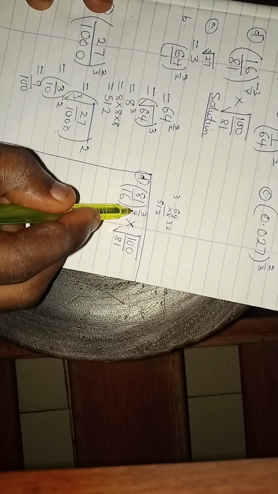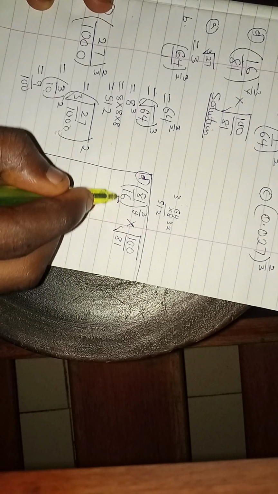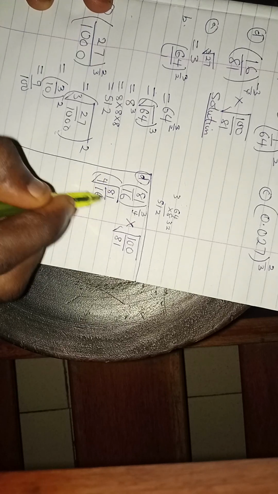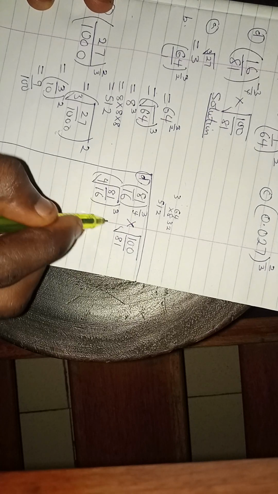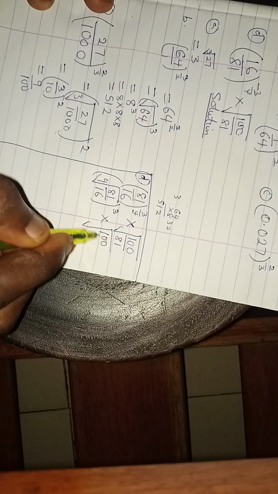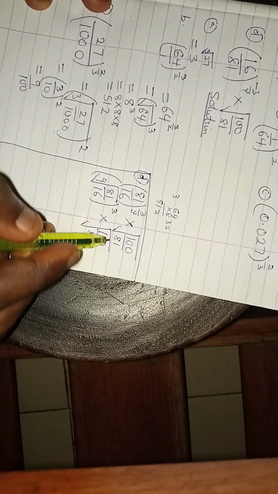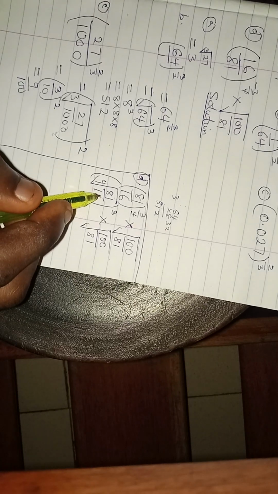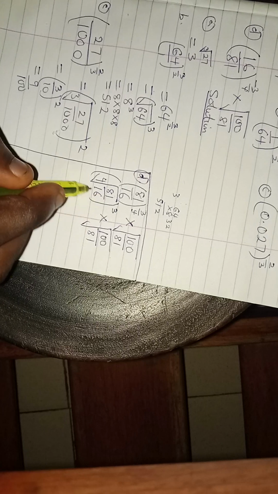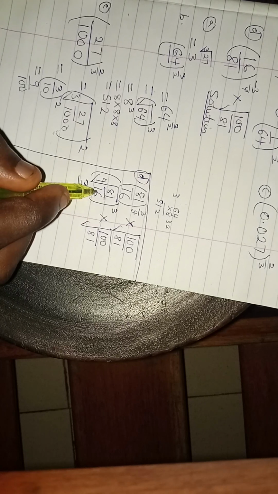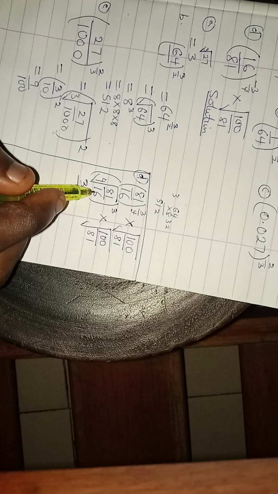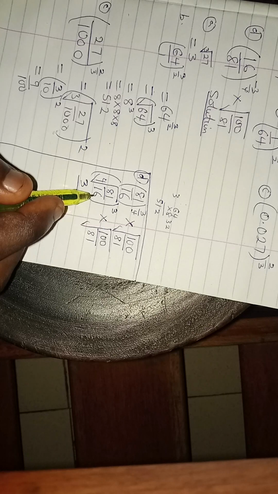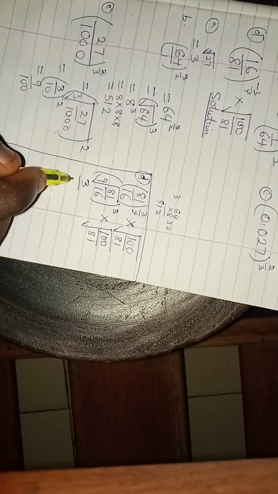Now, the denominator here is 4, so we have the fourth root of 81 over 16 raised to the power of 3 times the square root of 100 over 81. The fourth root of 81 means what you multiply 4 times that will give you 81, and that number is 3. We have 3 over the fourth root of 16, which is 2, because 2 times 2 times 2 times 2 gives 16.